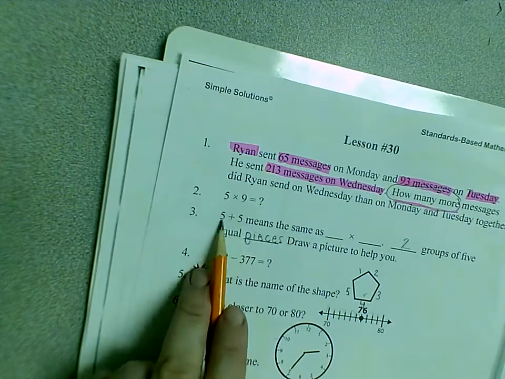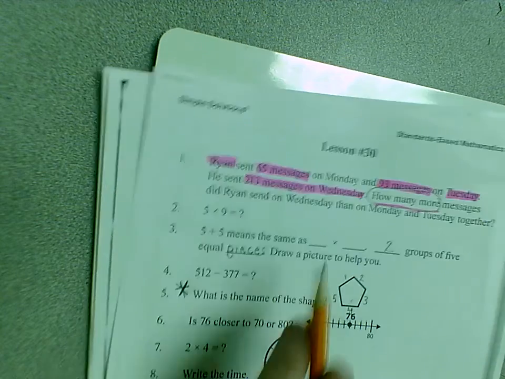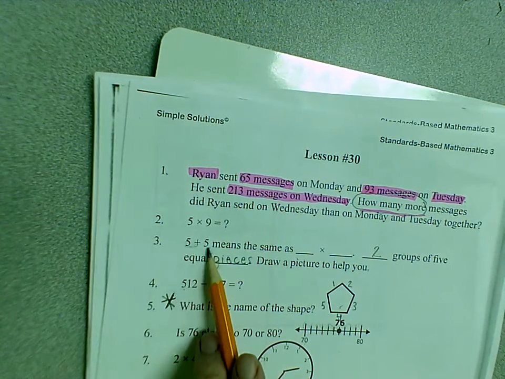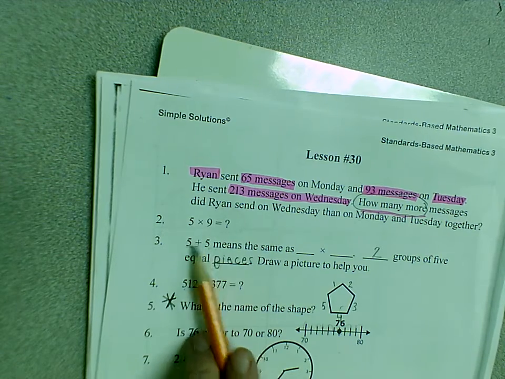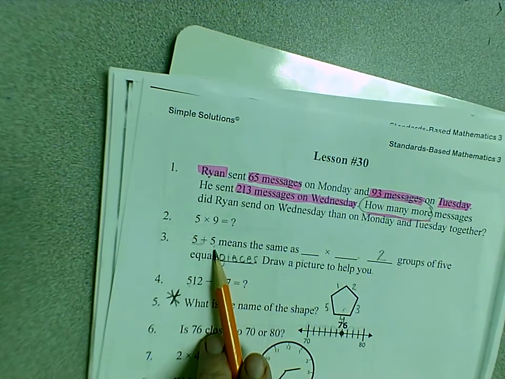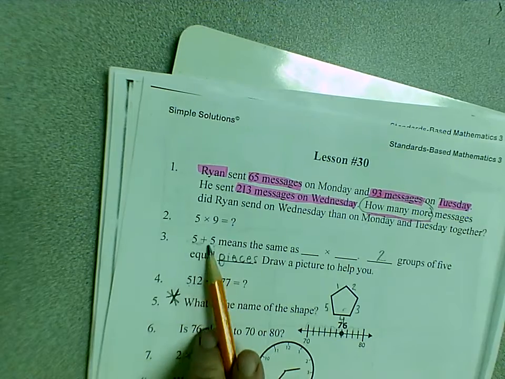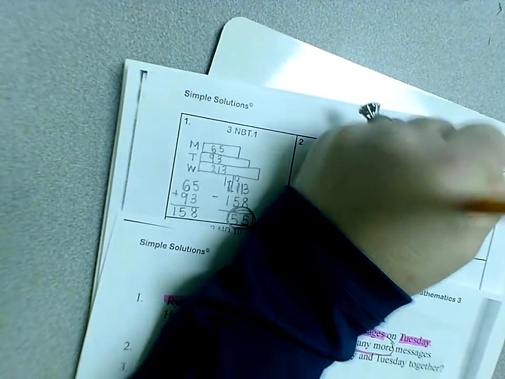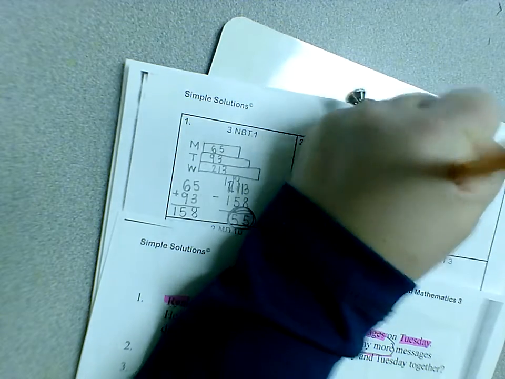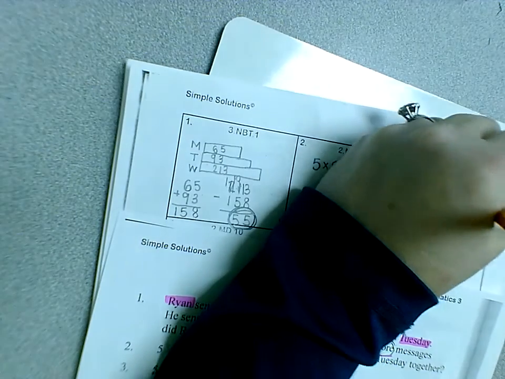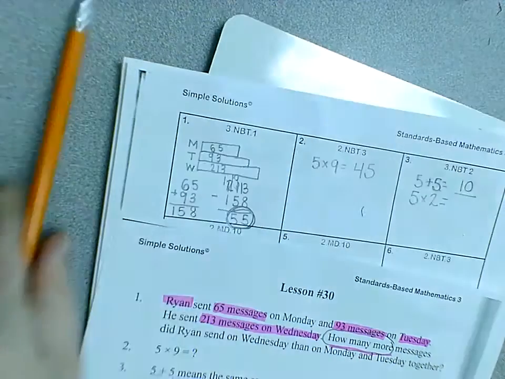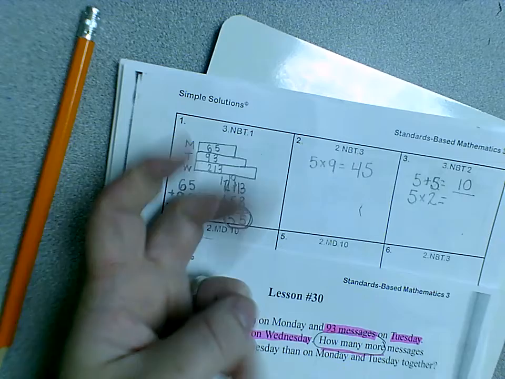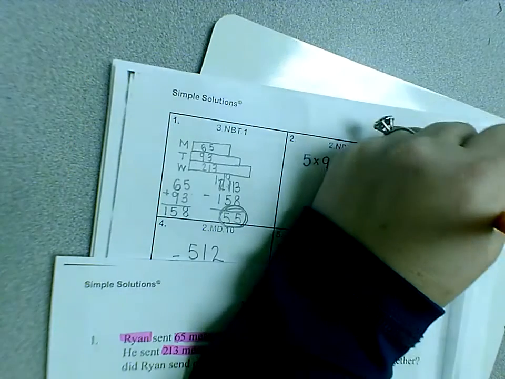Now right here it's saying 5 plus 5 is the same thing as what multiplication? I know I'm multiplying by 5 because I see 5 multiple times. How many times did I add 5 to itself? I added it twice. So 5 plus 5 is the same thing as 5 times 2. 5 plus 5 is 10. 5 times 2. I could skip count by 5s and put 2 fingers out. 5, 10. 5 times 2 equals 10.